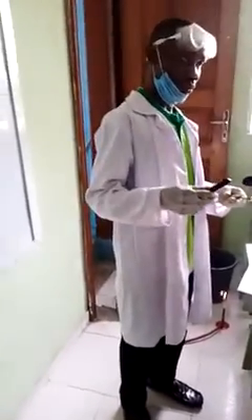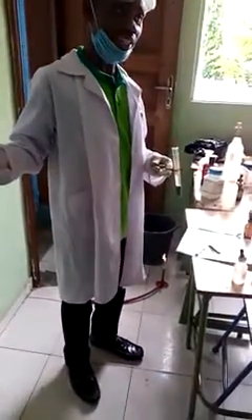Can you see that? So don't switch off yet. So what will now be your inference? NH3 is present. If you want to test further, you can dip a glass rod in conc HCl and then place it at the tip of this test tube.